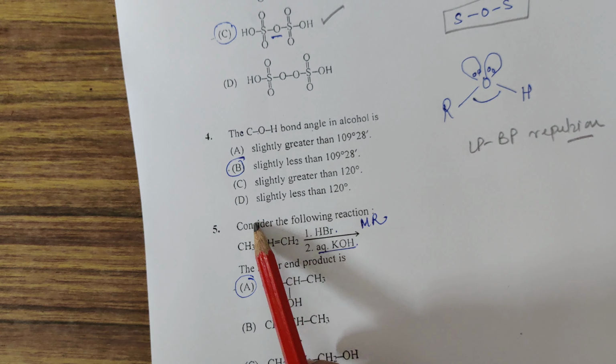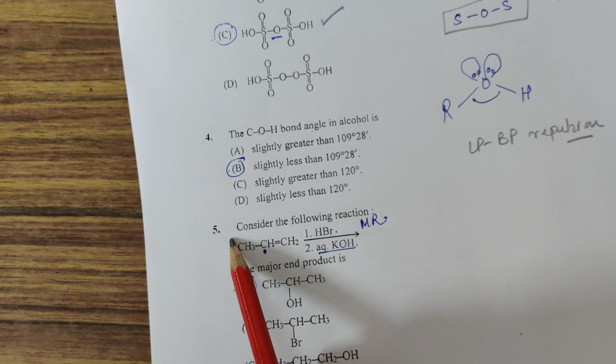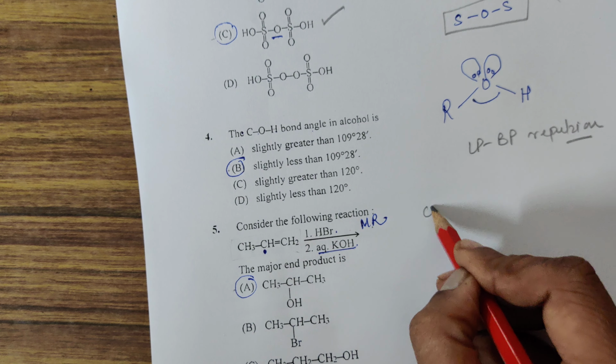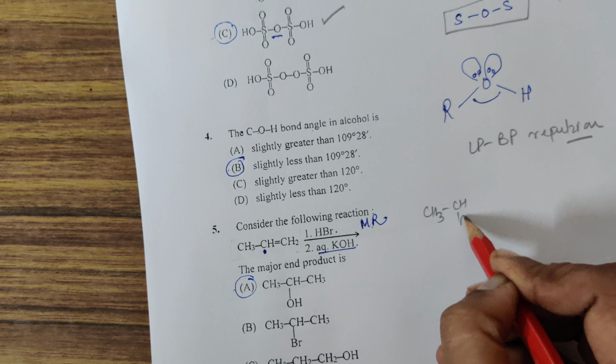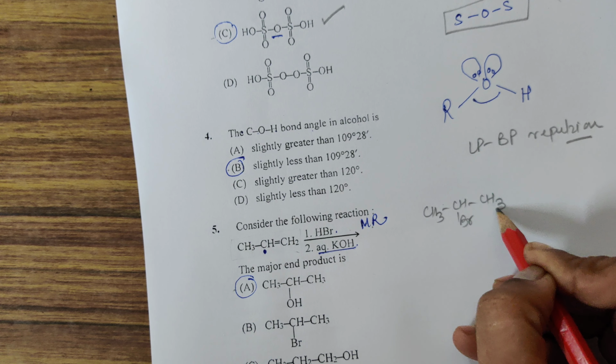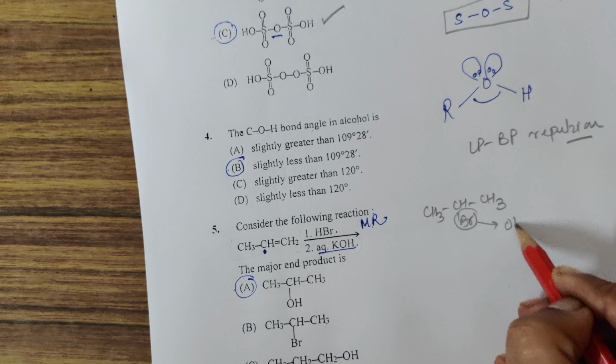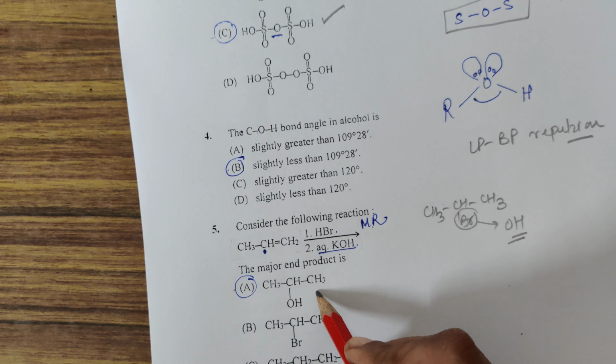Question 5. Consider the given reaction. You are given a propene. It reacts with HBr according to Markovnikov rule. So you would have the Br at the second position according to the Markovnikov rule, followed by aqueous KOH. Your aqueous KOH will convert your Br into OH. So your correct answer is A.